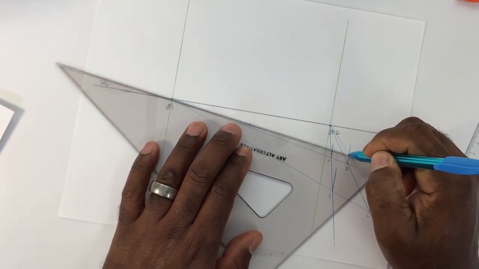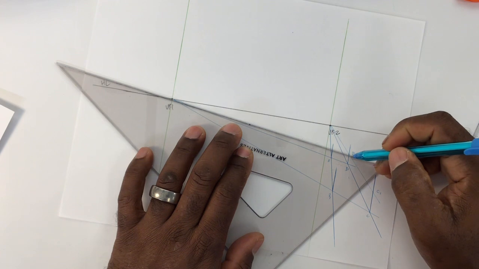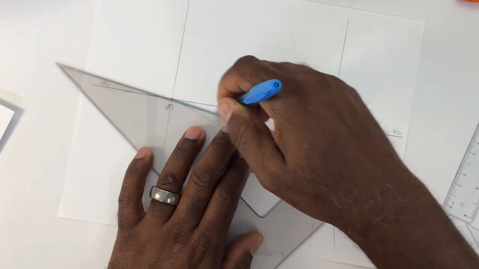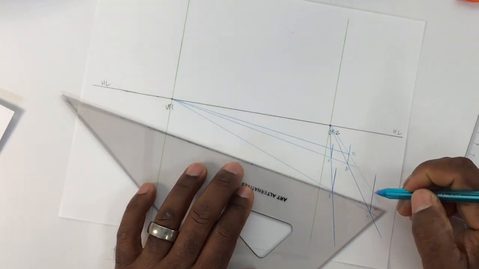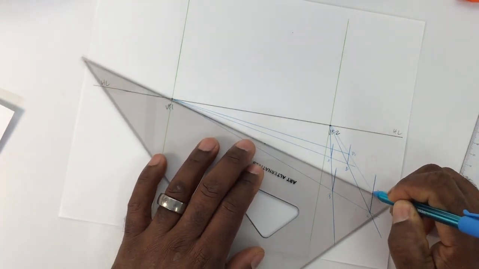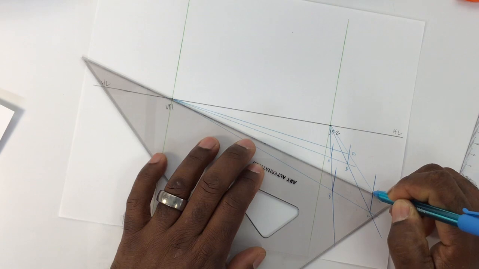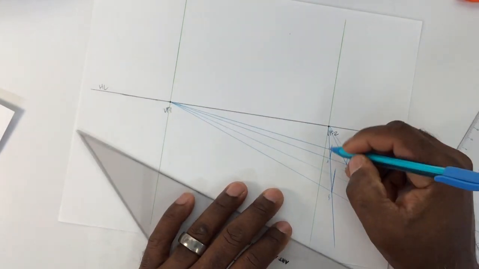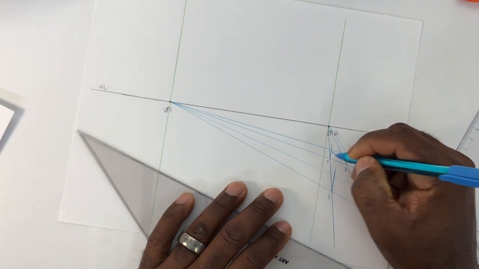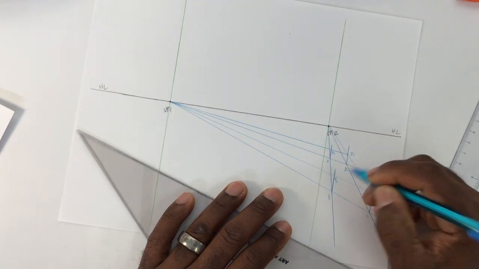And my apologies if I've been getting out of camera range or going too low on the screen lately. I'll try and be a little more aware of that as I move along. All right, so that will be A1 and B1.